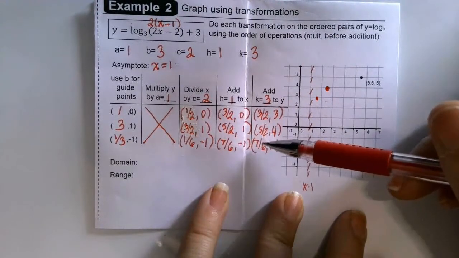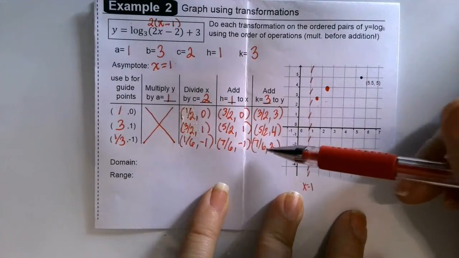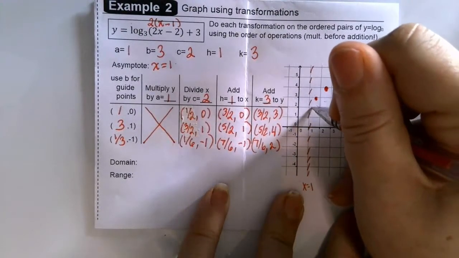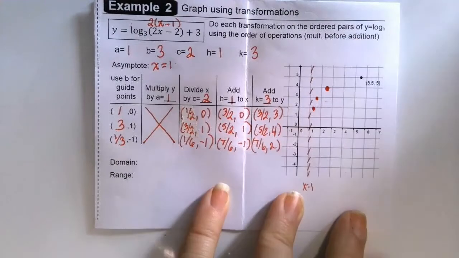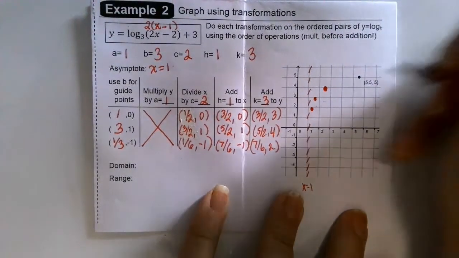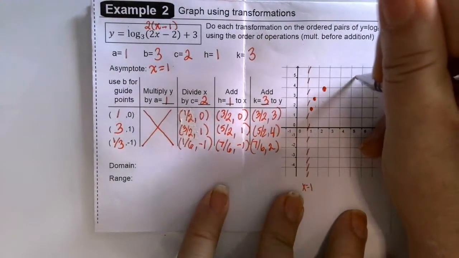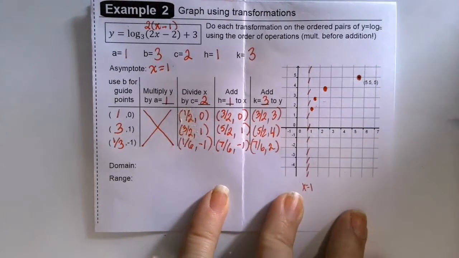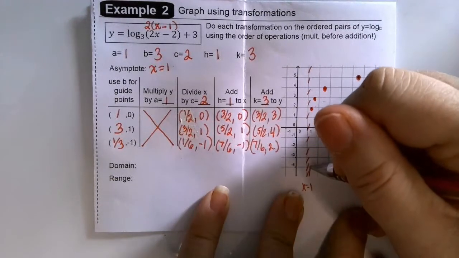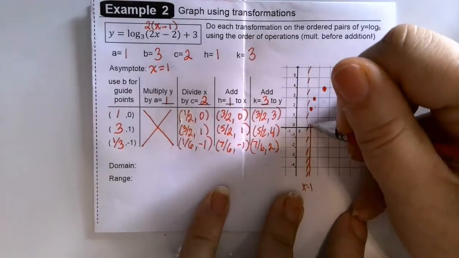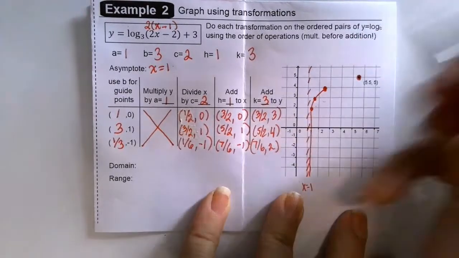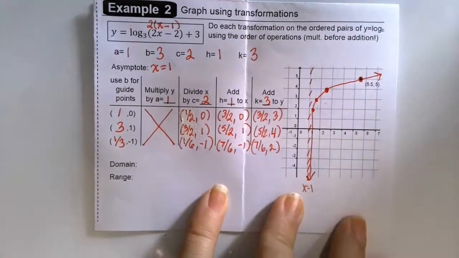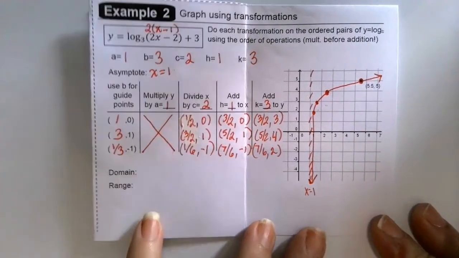And then 7/6 is about 1.2, and then up 2, so we're pretty close to the vertical asymptote there. And then you've been given this extra guide point here at 5.5, 5. So we're coming along the vertical asymptote through these guide points, and that would be our transformed logarithm.